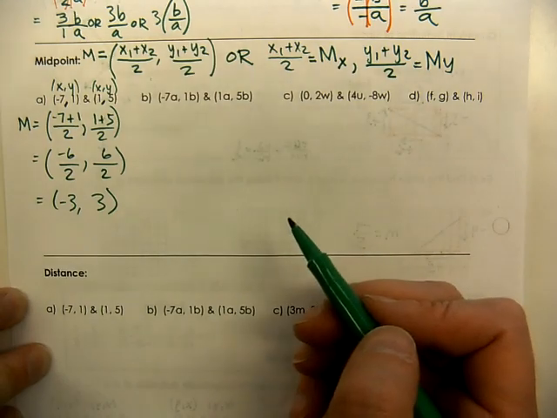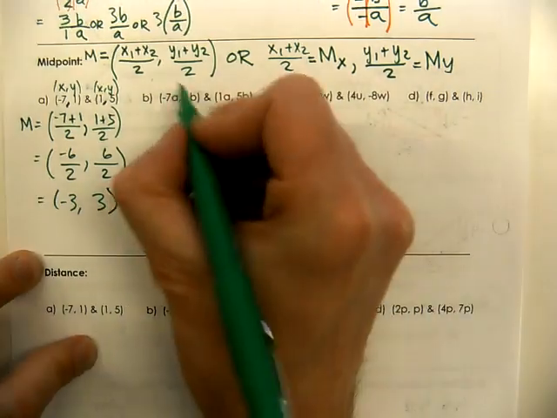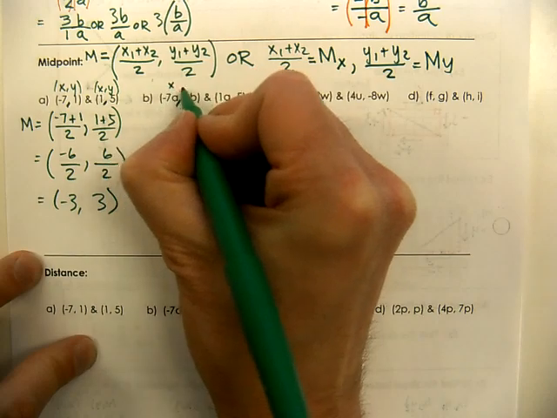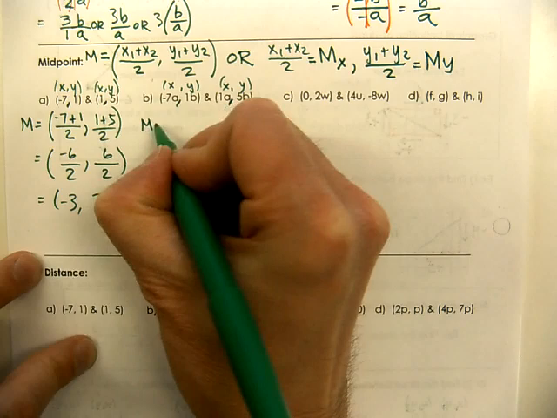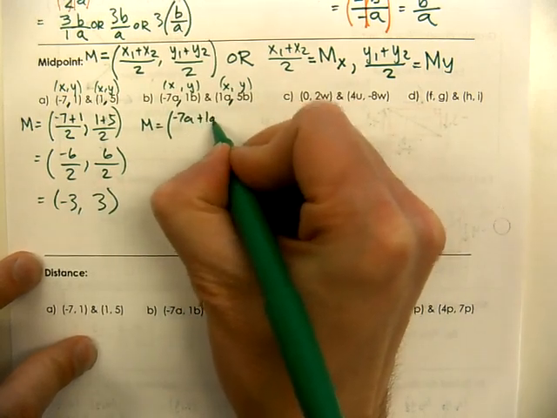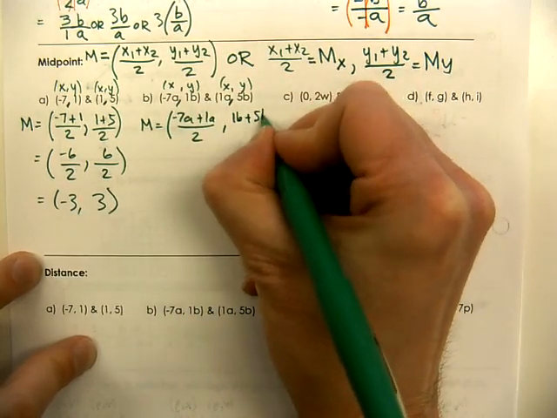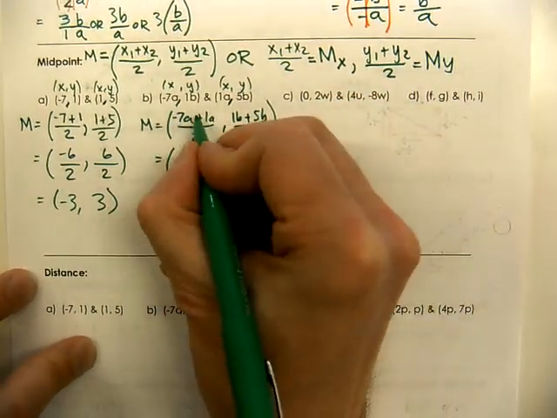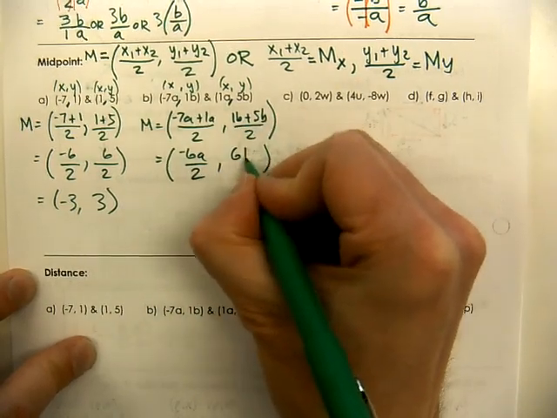So what happens now if we have some variables? Again, we'll do a couple of examples here. Here's part B. Right, so find the commas. That will separate your x-coordinate from your y-coordinate. Midpoint formula says add up your x-coordinates. We have a negative 7a and a 1a. Add up your y-coordinates, 1b and 5b. Combine like terms. So negative 7a plus 1a is a negative 6a. And 1b plus 5b is 6b.